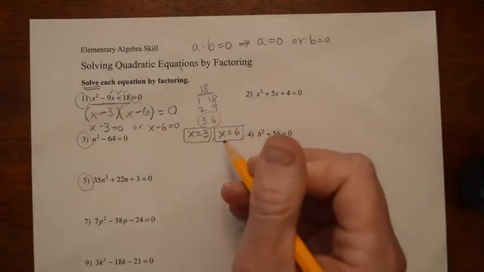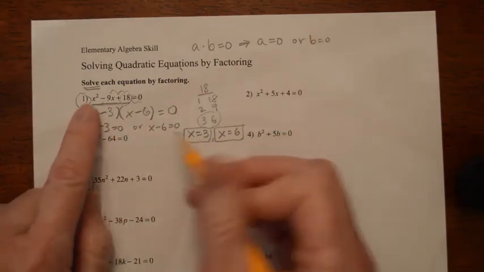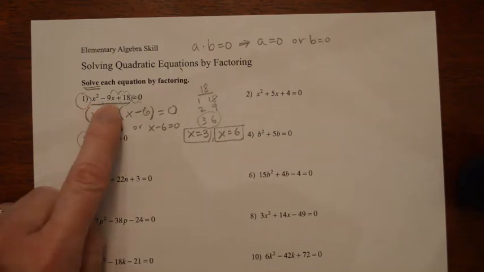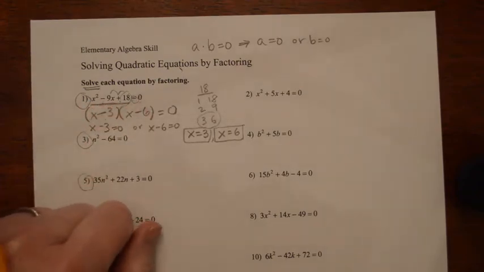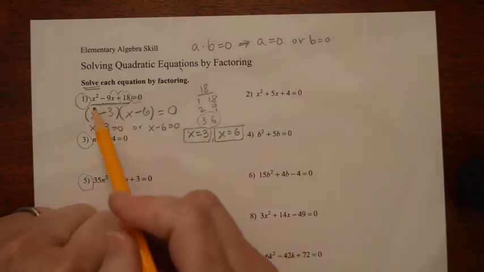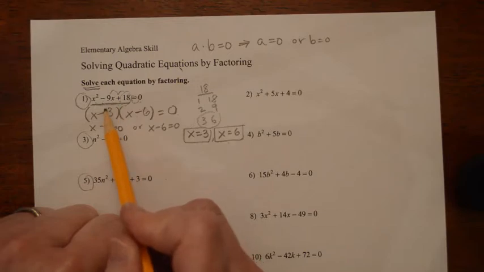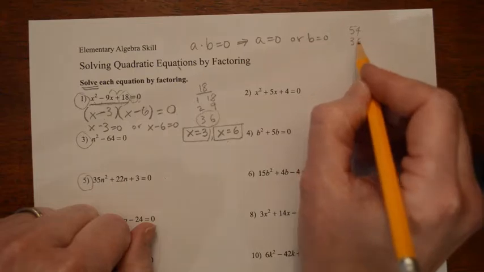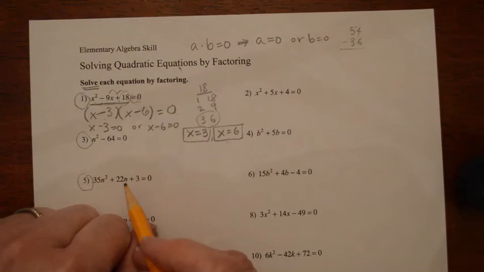For the first couple of them, I'm going to try them out. But again, just for time's sake, I'm not going to do all of them. So here, let's put 3 in. So we would get 3 squared is 9. We put 3 in here, we get 9 minus 27, that's negative 18, plus 18 is 0. For the second one, we put in 6, we get 6 squared is 36, minus 9 times 6, 9 times 6 is 54, so 36 minus 54 is going to give us negative 18, and negative 18 plus 18 is 0.